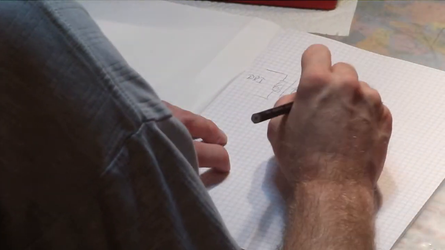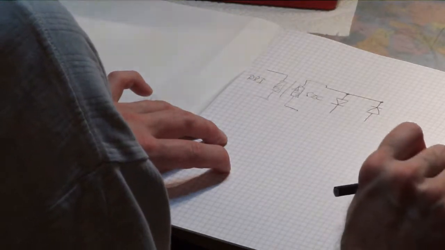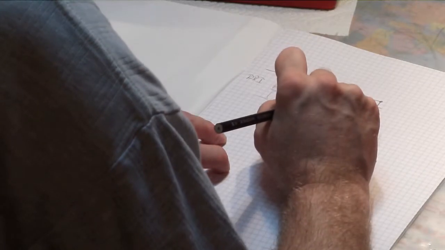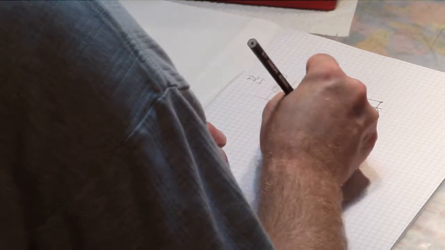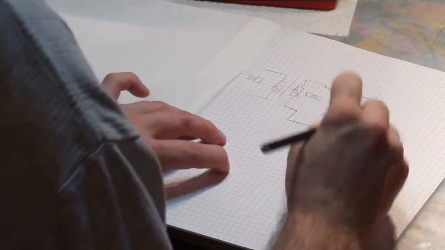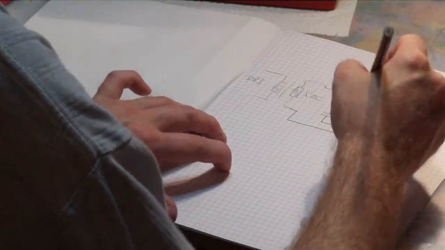Yep, here we go. So this is the positive, and this one is the negative one as well. And in between here is the output.